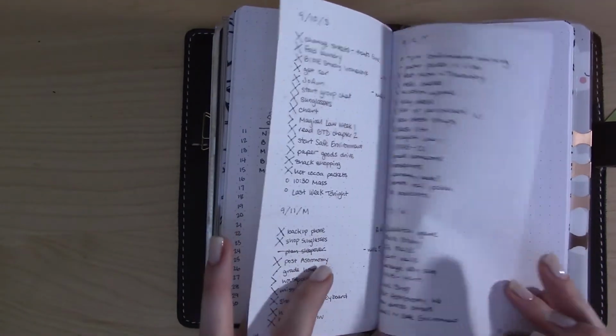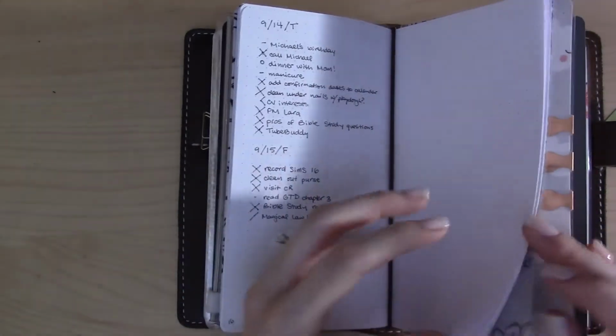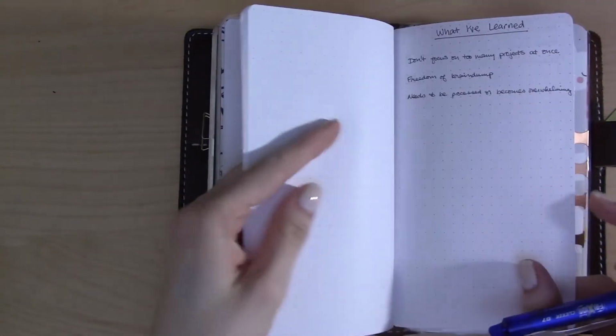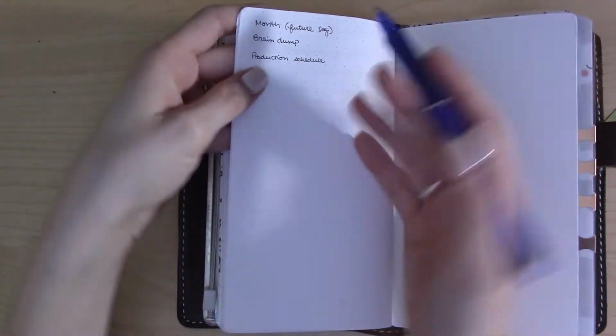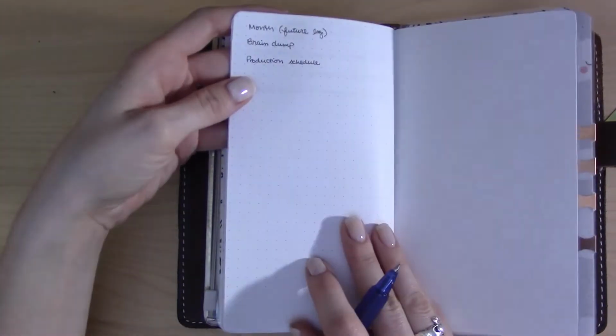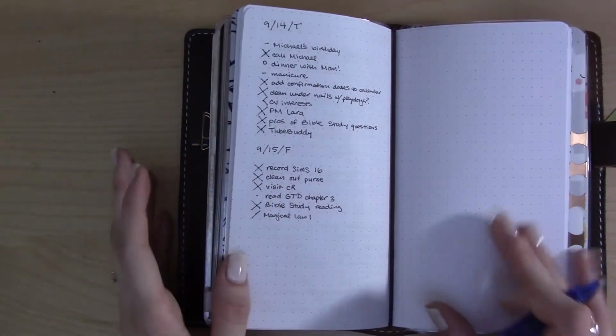And then more dailies and more dailies. So that's what it's looking like now. I'm keeping a list in the back of what I've learned, spoilers, and this is a list of just some notes on how I want my October setup to look. But until we get there, I'm just plugging along.